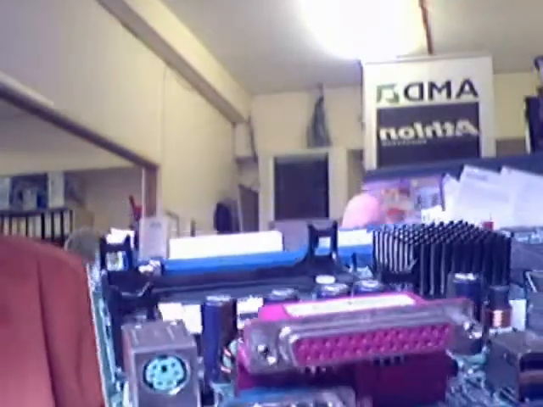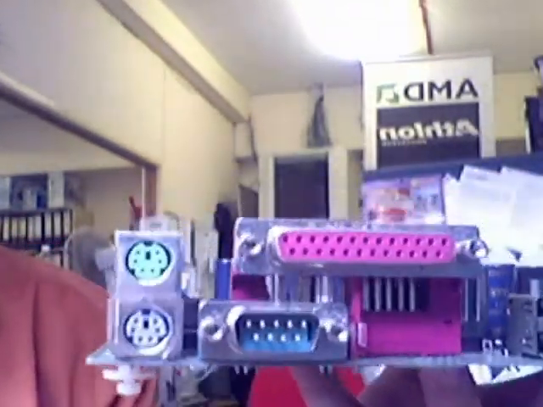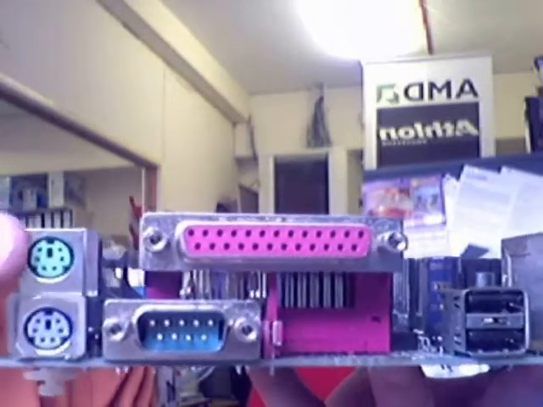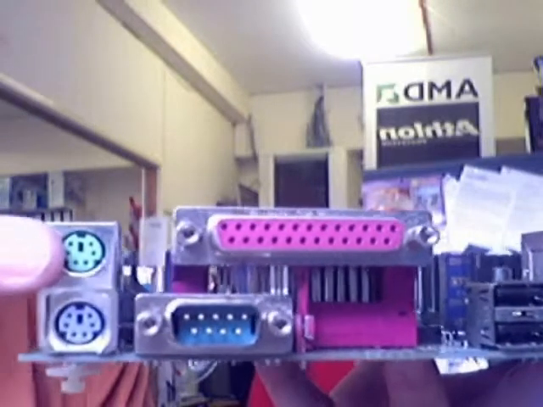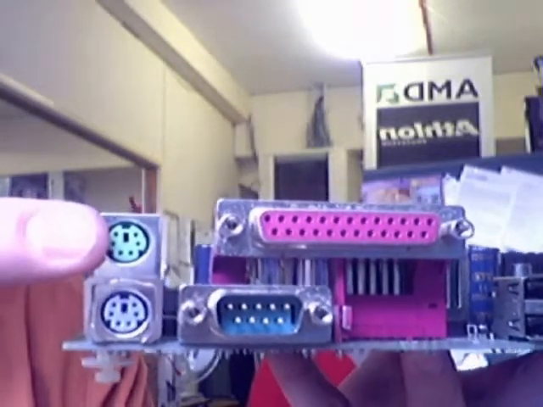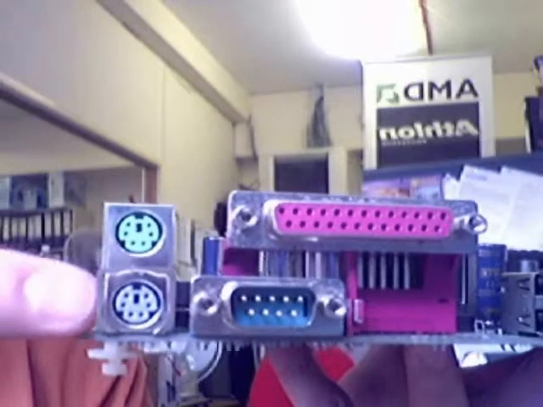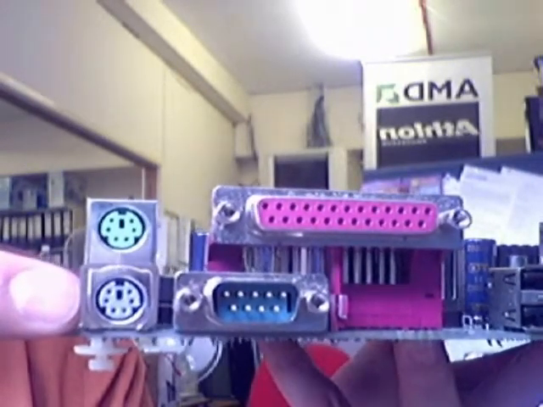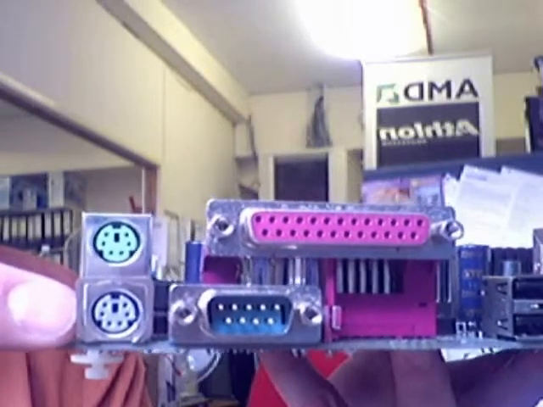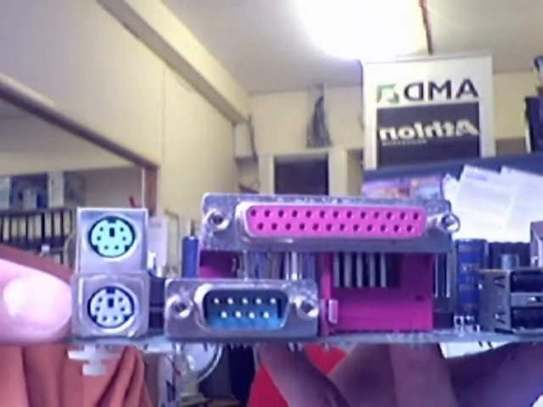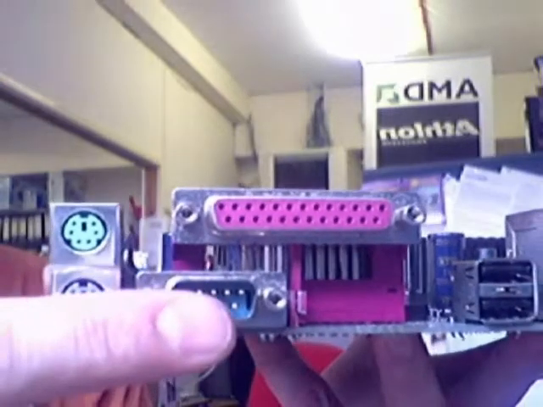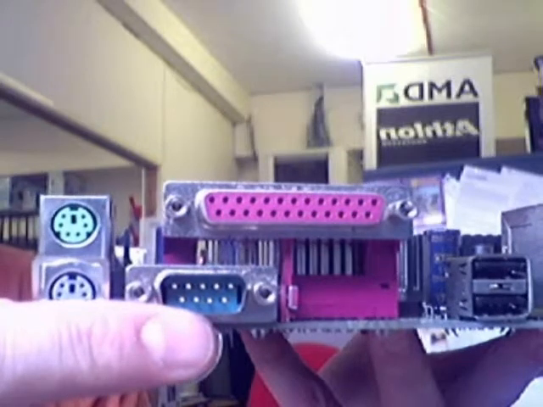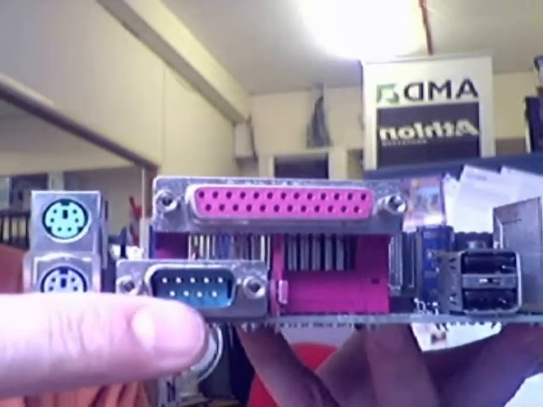Okay, if we just spin the board round, we can see we've got some more connectors at the side of the motherboard now, and if you look here, we've got what we call the green PS2 connector. This is where the mouse and the keyboard would fit. The green one is color coded for the mouse, and it's sort of a violet color for the keyboard. If we move along, we've got an old-style communication port here, which we could use with the old serial mice. Some old modems will connect to this as well.